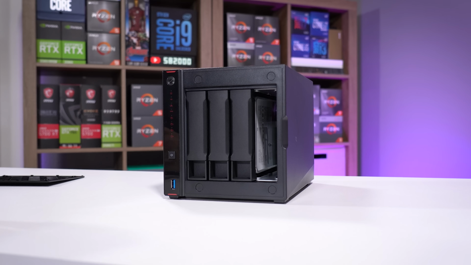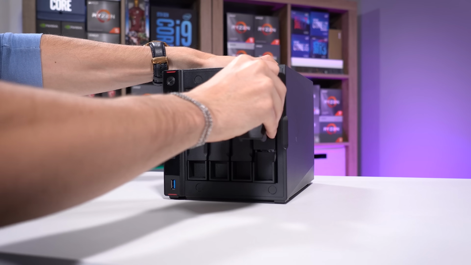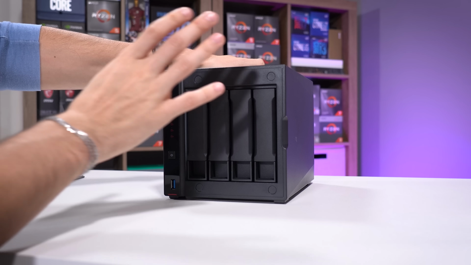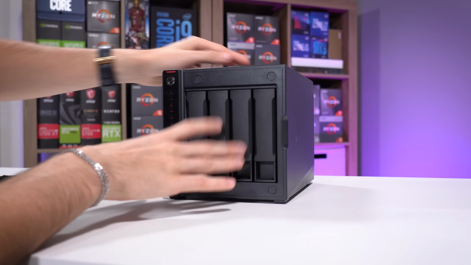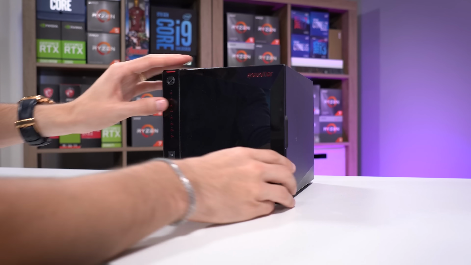You know, there is something so satisfying about installing hard drives into a hot swap bay. Just that nice click there. All right, it's literally that easy, folks. All 4 drives are installed. You can cover this back up. Go ahead and power on the NAS for the first time.